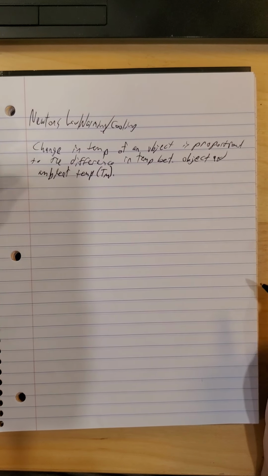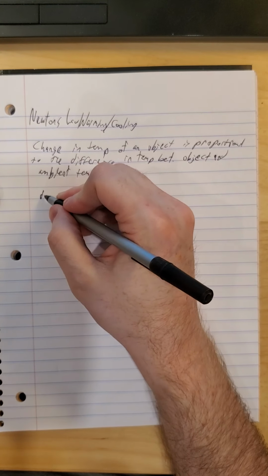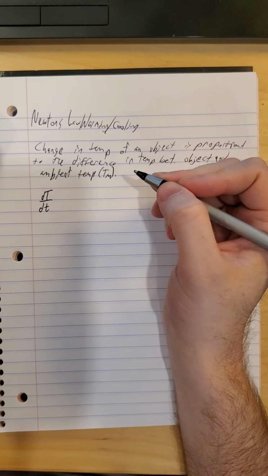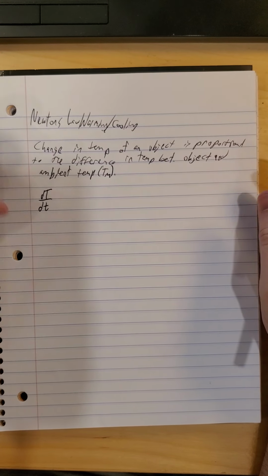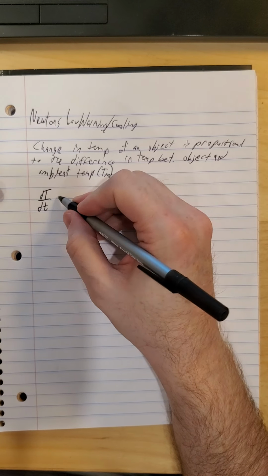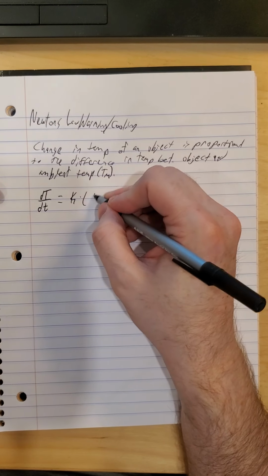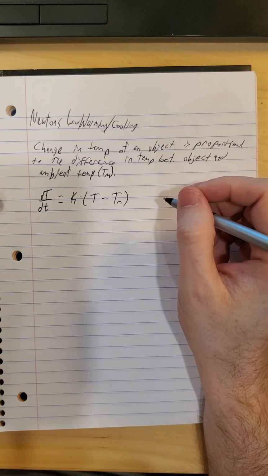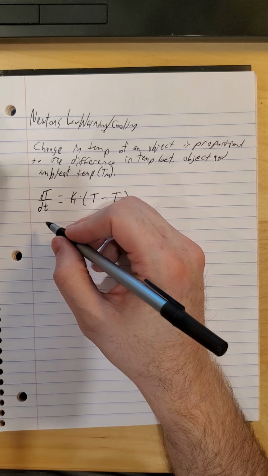So any of these heating and cooling problems, we can start with the same differential equation. So change in temperature, we'll use capital T for temperature, with respect to time, we use lowercase t for time. So if you're one of the people that tends to use upper and lowercase interchangeably, please don't do so in this problem. You will get very lost, and I will get very lost grading it. dT/dt equals k times the difference between the temperature of the object and the ambient temperature. All right, so we can use this in many different applications.